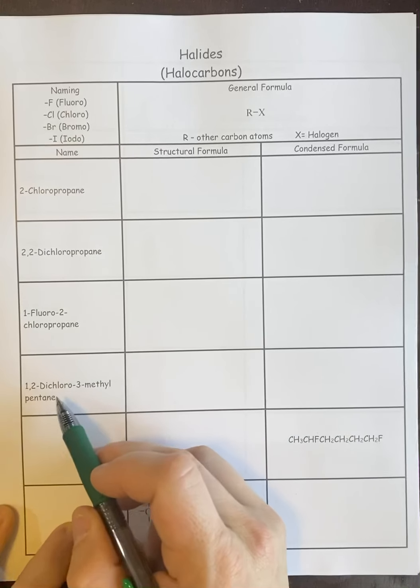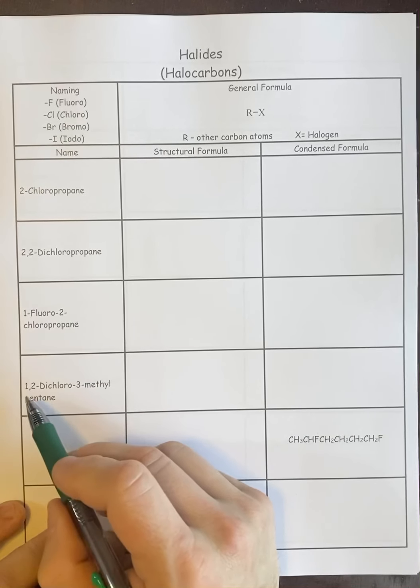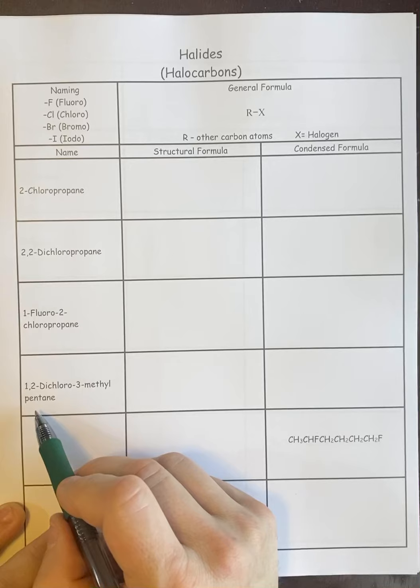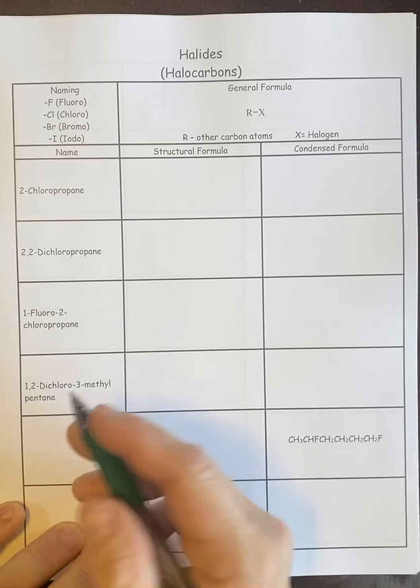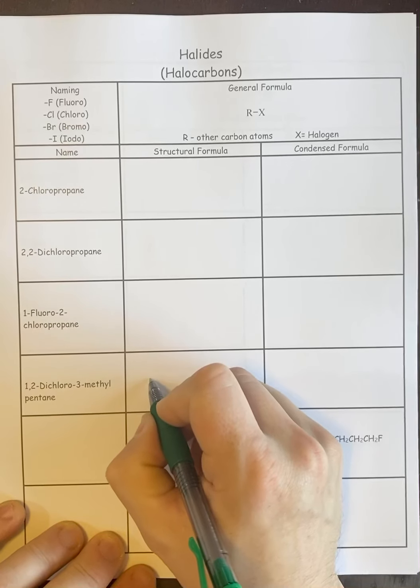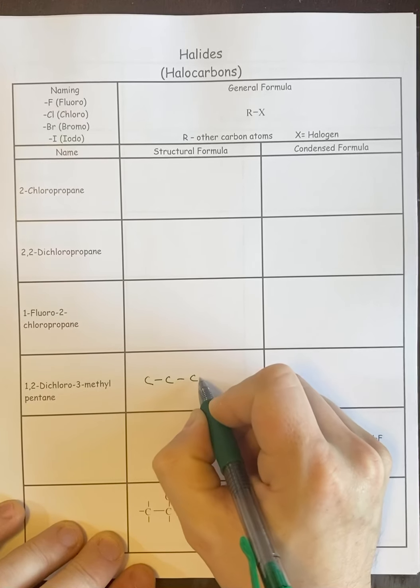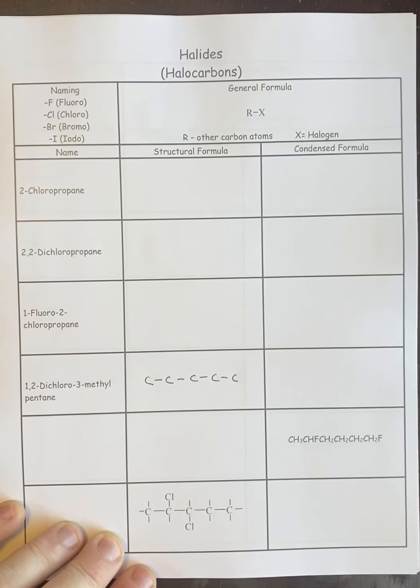I'm going to do one of the harder ones here. You're welcome. 1,2-dichloro-3-methylpentane. So the way you do these is always work backwards. Pentane means 5 in a row. So I put 5 in a row. Always connect them with single bonds to start. If you need to add a double or triple bond, you can do that at the end once everything's drawn.